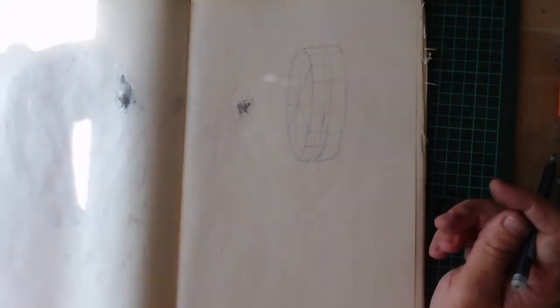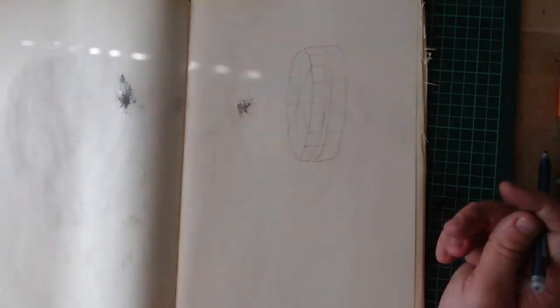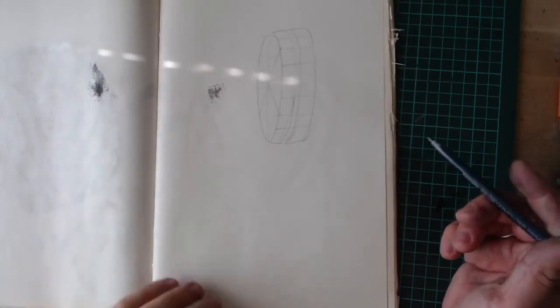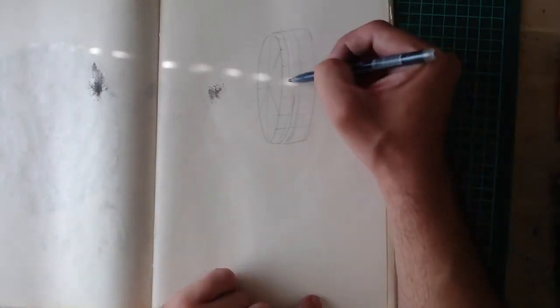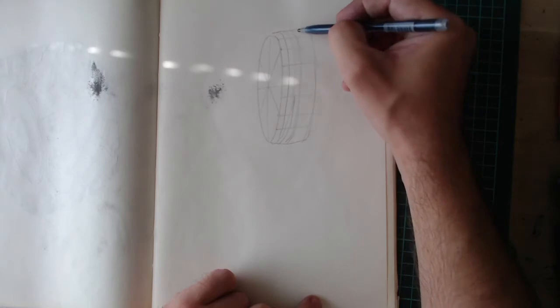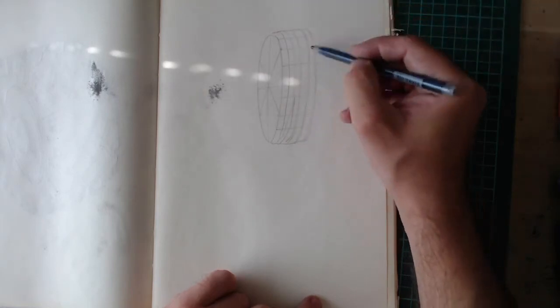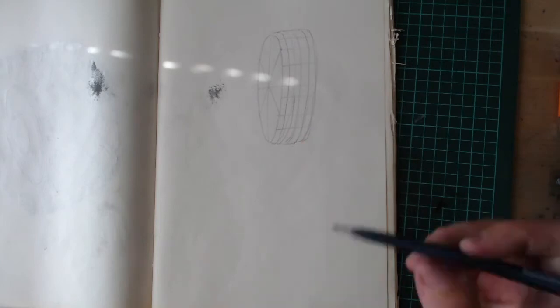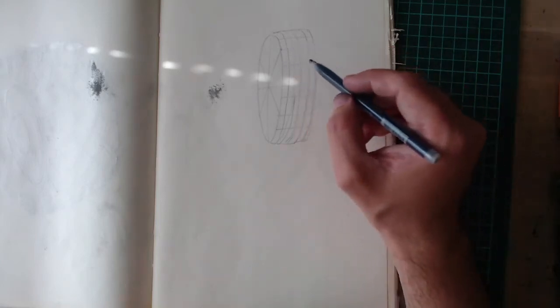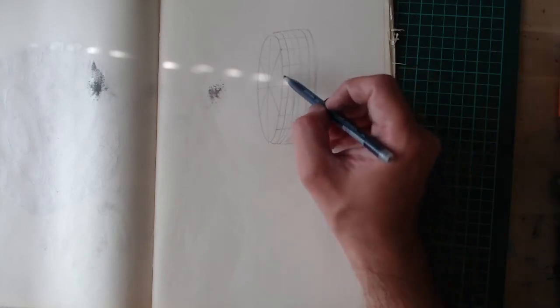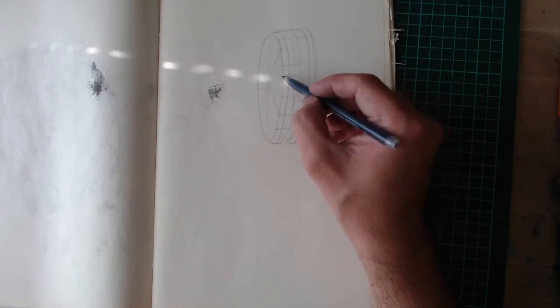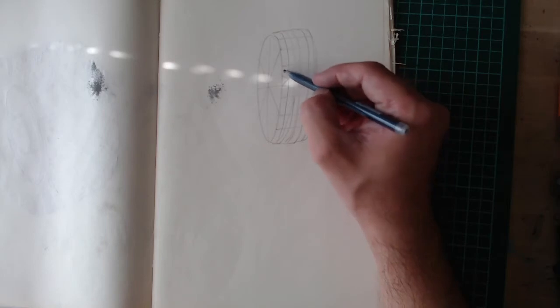Change my window. So here we will try to make this thing, like here.